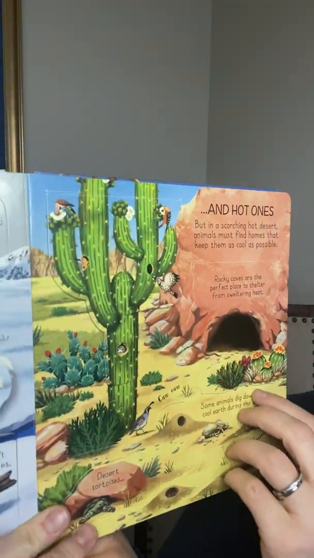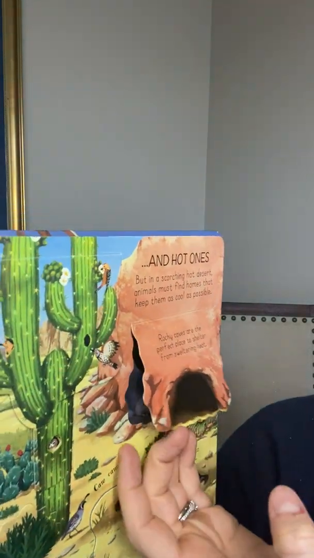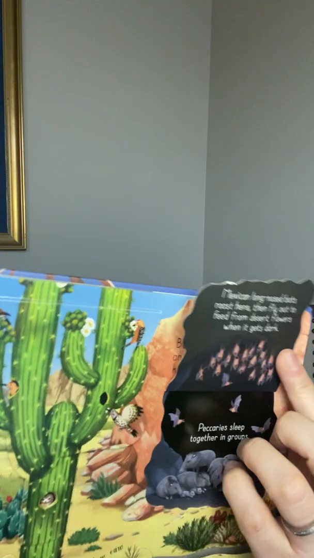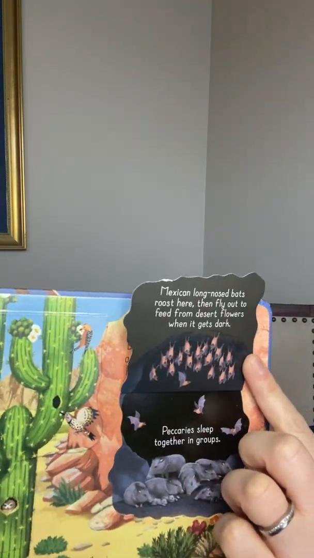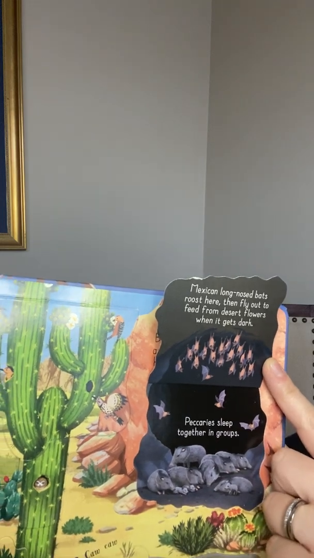And hot homes. Rocky caves. Let's see if I can pull this guy up. Rocky caves are the perfect place to shelter from sweltering heat. Mexican long-nosed bats roost here. They fly out to feed from desert flowers when it gets dark.